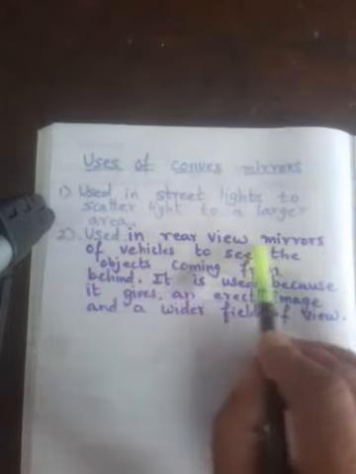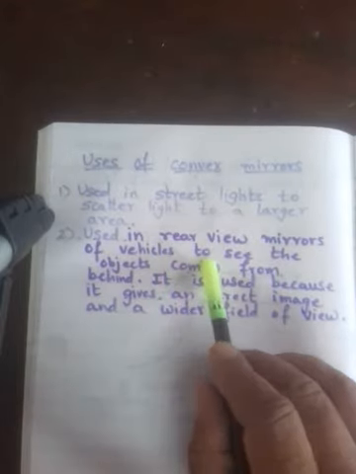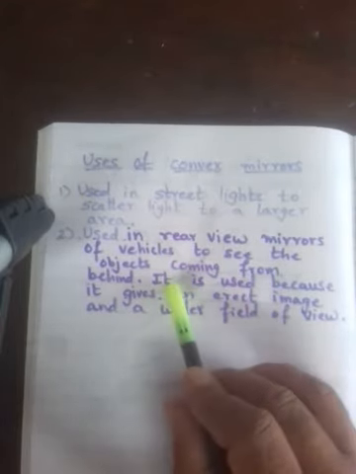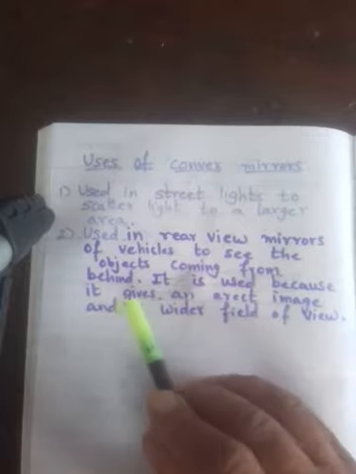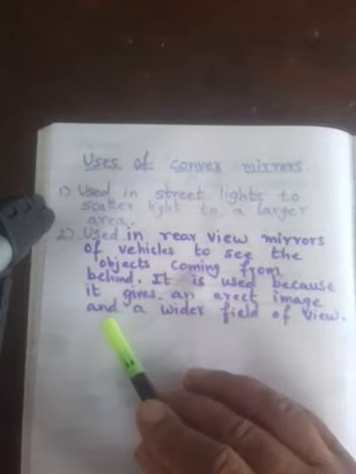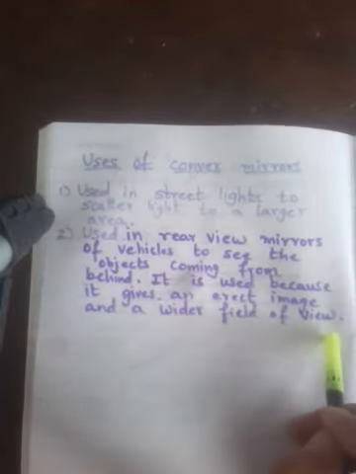Second, they are used in rear view mirrors of vehicles to see the objects coming from behind, and they are used because they give an erect image and a wider field of view.